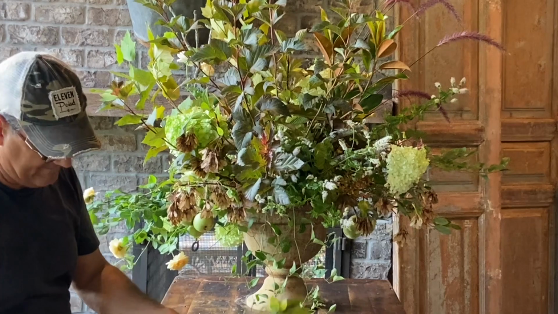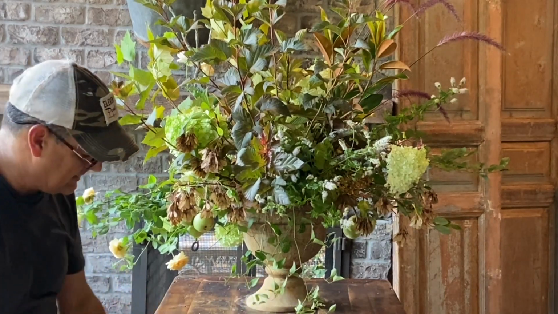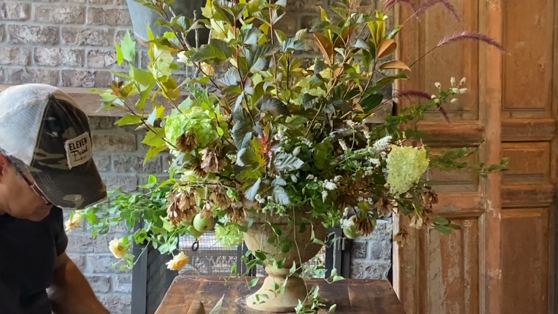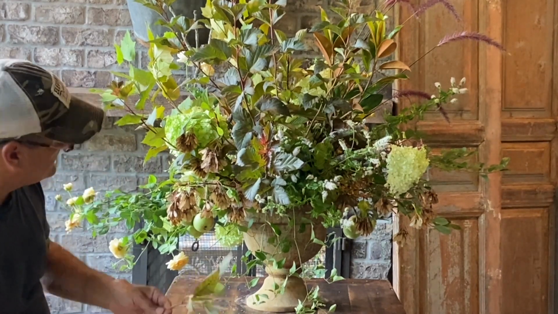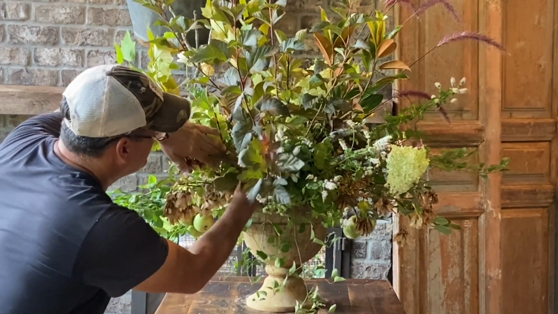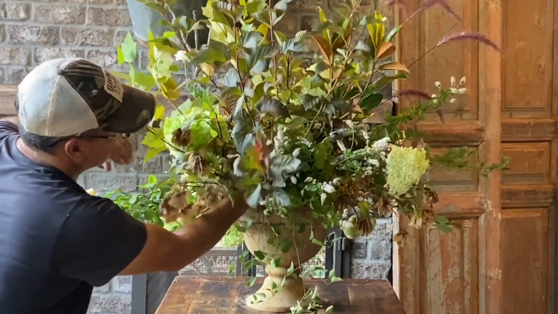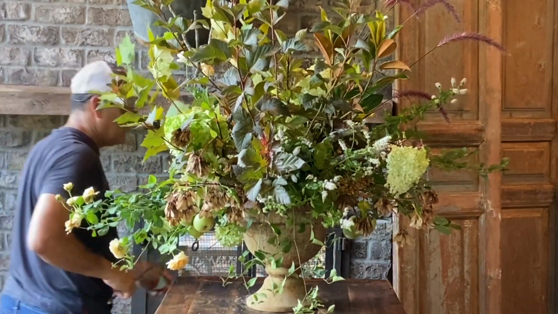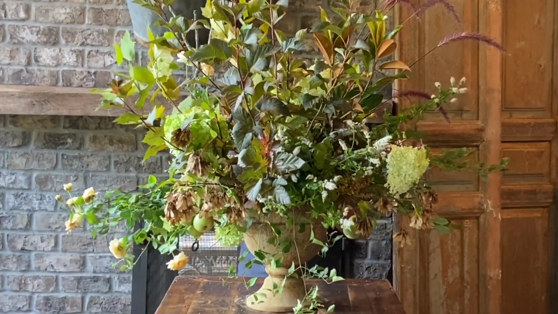Just by accident, I found these today. Now these are not on really long stems, so they're going to have to go toward the lip of the container. You might just put one in here for discovery, and then maybe we'll put these up front where they're very featured.